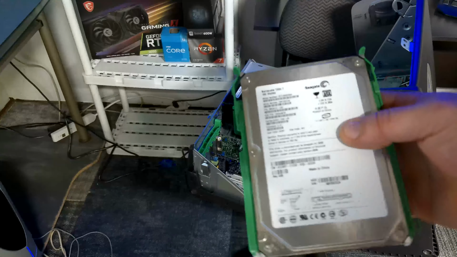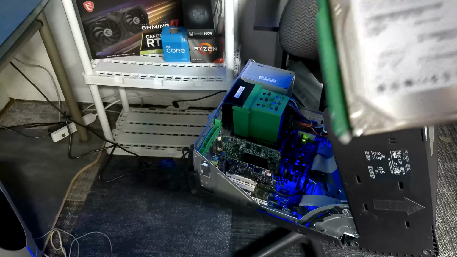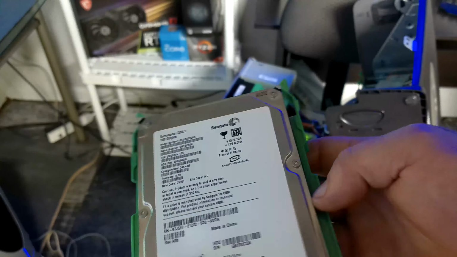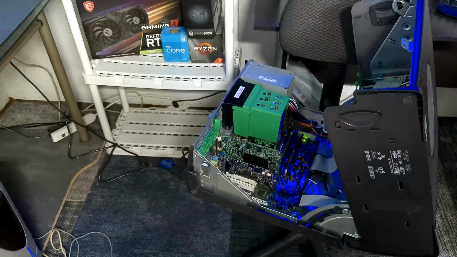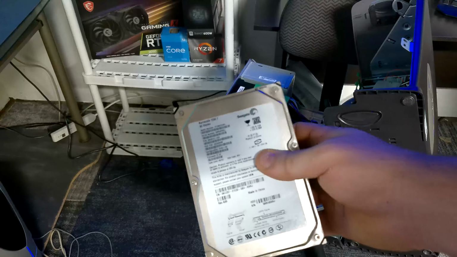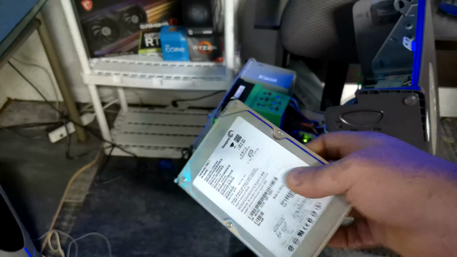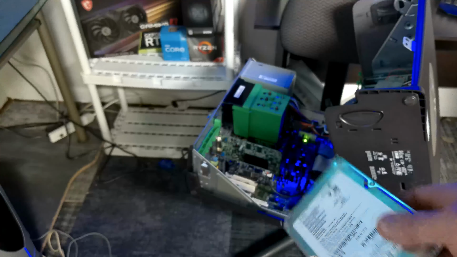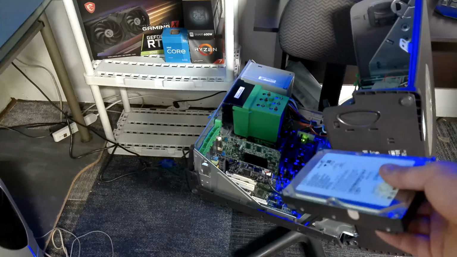It almost sounded like an old IDE drive from the 90s that has DOS on it. That's how noisy it was. But unfortunately, that means I do not want to use this drive long term. So I went to my bin of parts and I found this Seagate Barracuda 80 gigabyte drive. Yes, it's half the capacity of the original one, but that's fine. It's just going to be a single drive. If I need to, I can pop a second drive in here and get it to work.